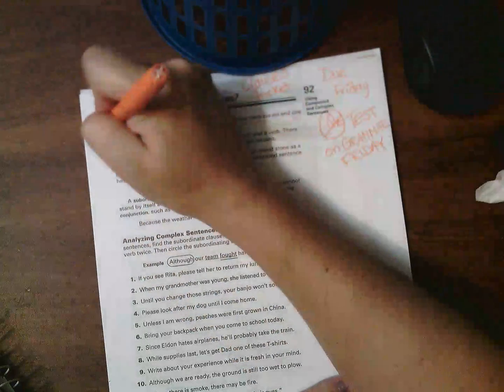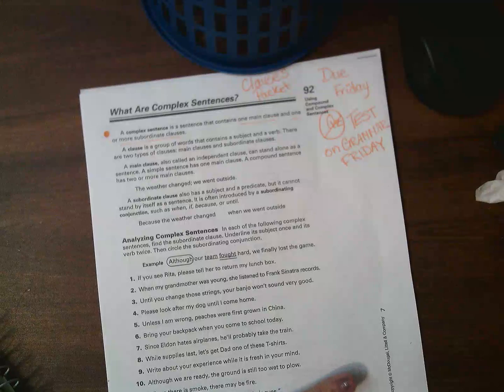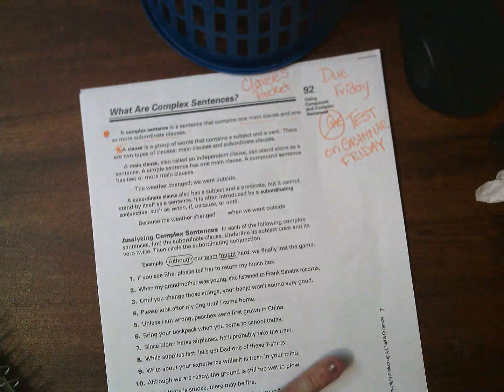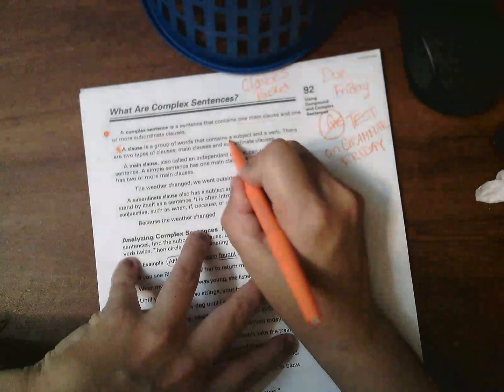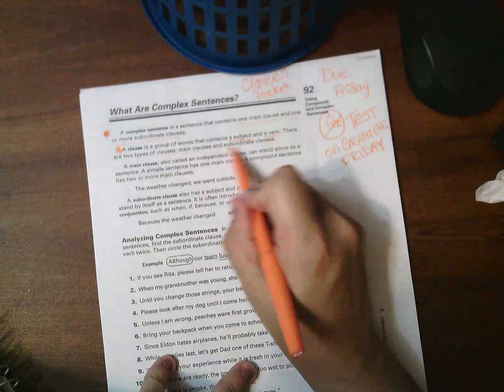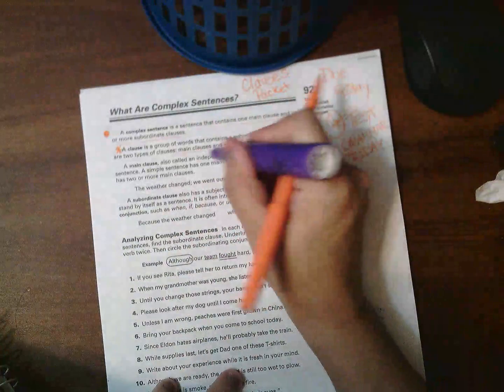subordinate clauses. Okay, so this is what we're looking at in terms of a complex sentence. Our simple sentences are only going to contain a main clause. Now, a clause, okay, this is not clause like Santa Claus, and it's not claws like those on a grizzly bear, okay? A clause is a group of words that contains a subject and a verb. There are two types of clauses, main and subordinate. A main clause, also called an independent clause, okay, and this is important, can stand alone as a sentence.